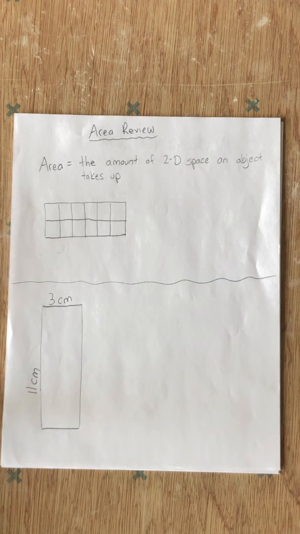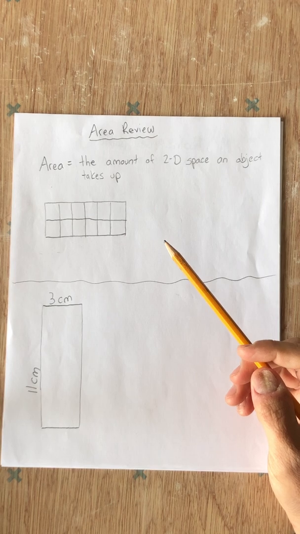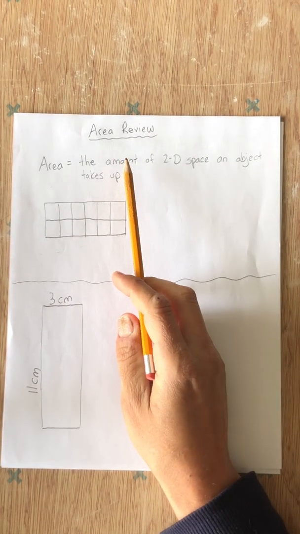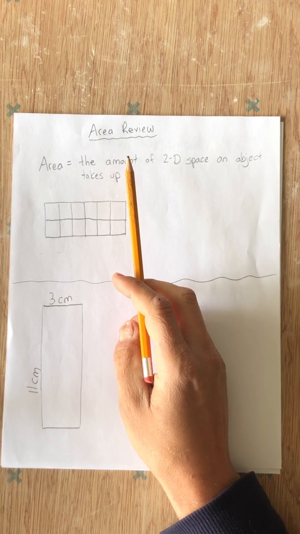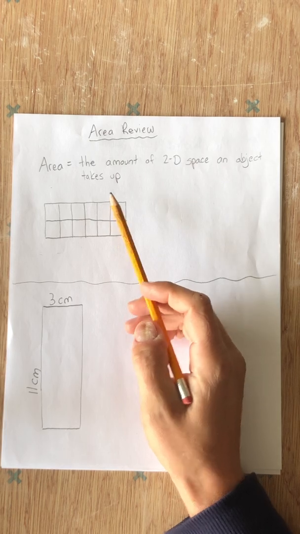So this week what we're going to be doing is learning how to calculate the area of a circle. Before we get into learning how to do that, today we're just going to have a quick review on what we mean when we talk about area. This should be review for us, but today we're looking at how we calculate the area of a rectangle. Again, our goal is just to remember what area is and what we mean when we're talking about it.